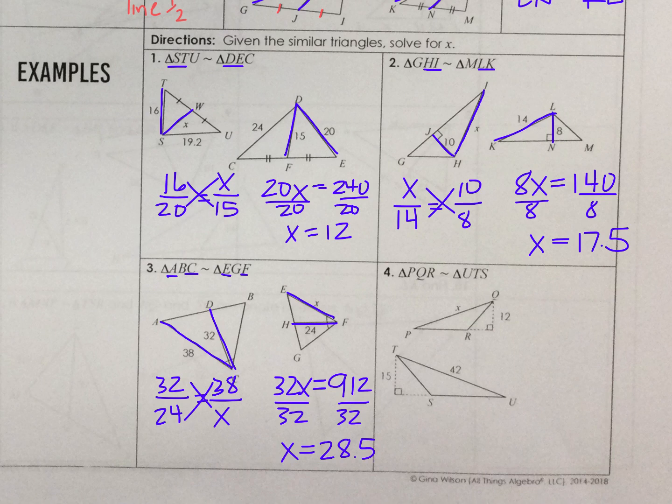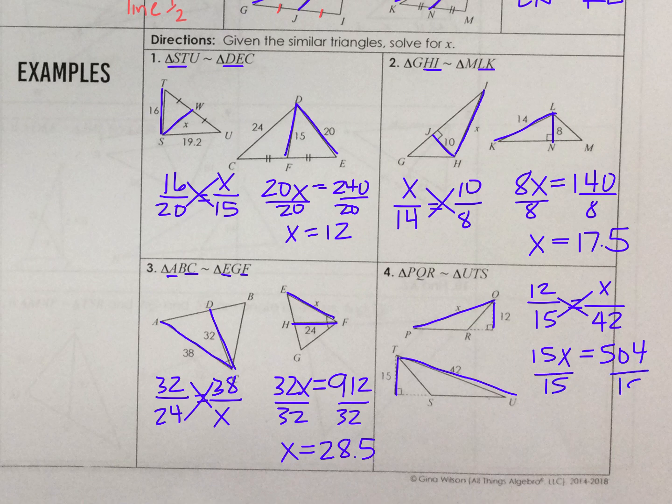All right, last one like this. I'm going to start using that altitude of a 12 over the altitude of a 15. And then I'm going to say the X over the 42. 15x equals 504, which means X will equal 33.6.